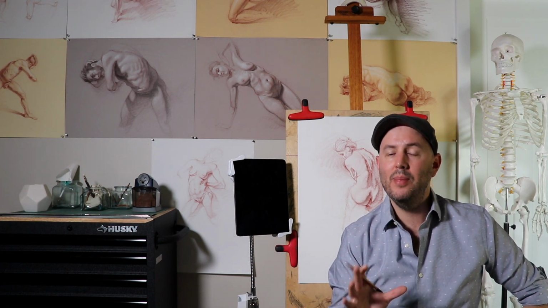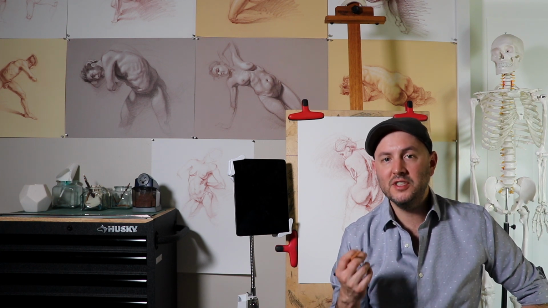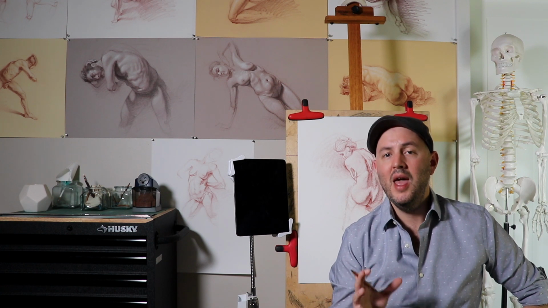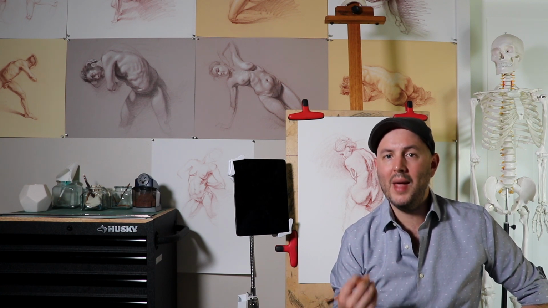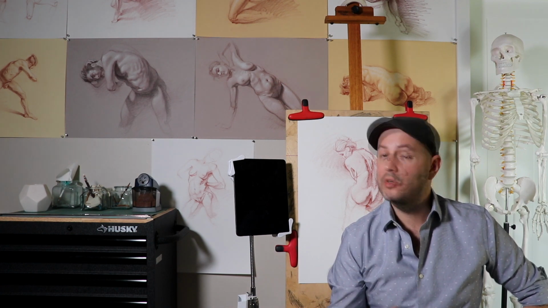Now, as always, practice is critical. In this course, I'm not going to give you timed poses like in the first two figure drawing courses I did. I'm going to provide a wide range of still images for you to work from. This is so you can take your time and really render the form at your own pace. But just like anything in drawing, you must practice in order to improve. The more mindful practice you do, the better and faster you will get.